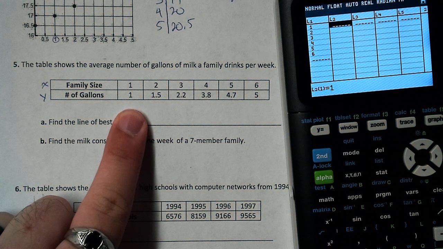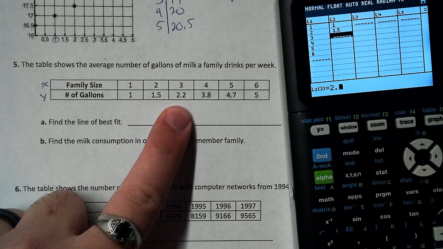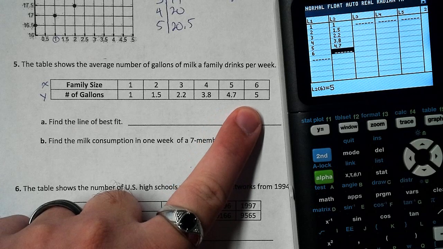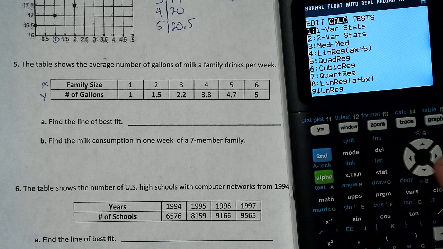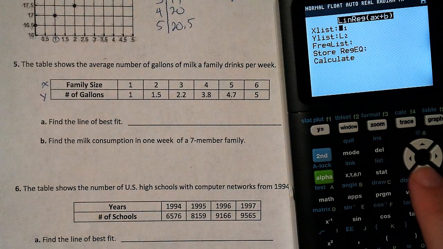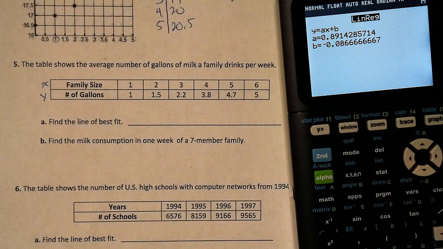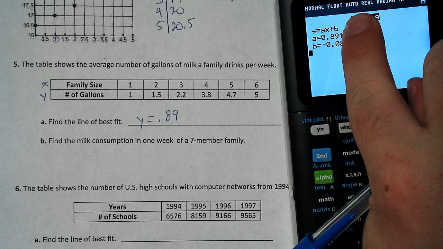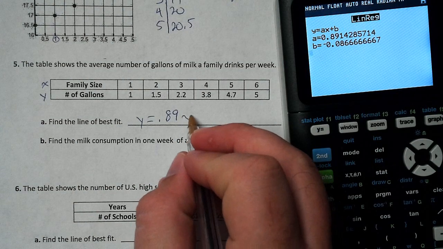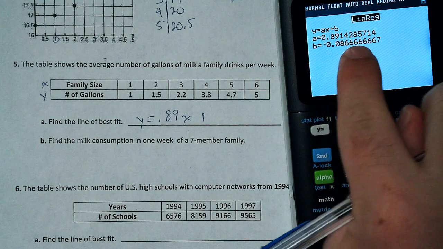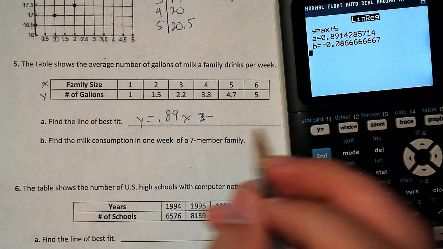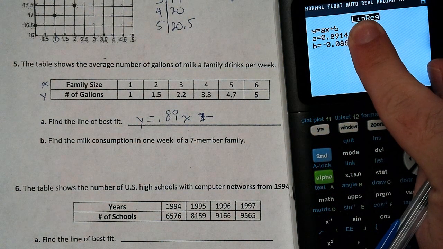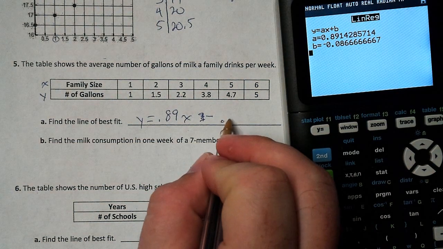1, 1.5, 2.2, 3.8, 4.7, and 5. Go back to stat, calc, linear regression, calculate, and we get y equals 0.89, and that 1 means it's going to stay the same. So 89x plus, oh, actually this is minus because it's negative, so minus, and we'll just go 2 spaces, so 0.086, that 6 makes the 8 go up, so minus 0.09.